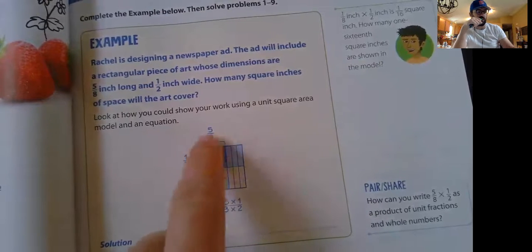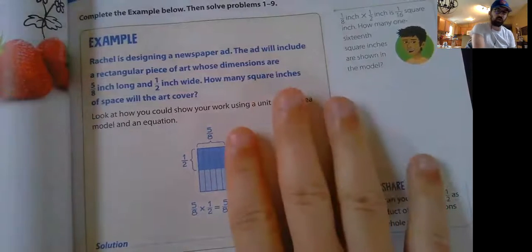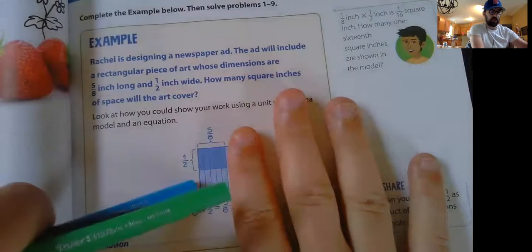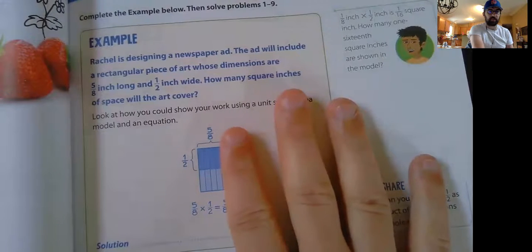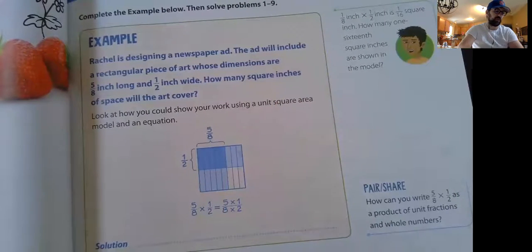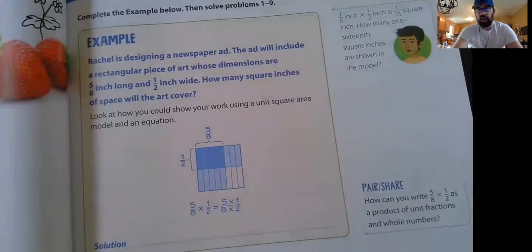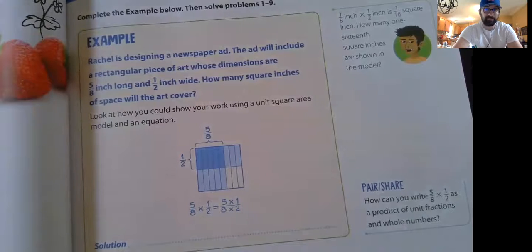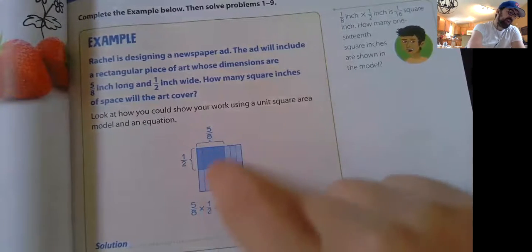5/8 of an inch is going vertically. So from the top all the way down, this whole entire space that you can see is 5/8 of an inch. If we look this way, that's 1/2 an inch. So there are 2 1/2-inch sections of this model, and there are 8 1/8-inch sections of this model, right? Now we're only using 1 of the halves, and we're only using 5 of the eighths.